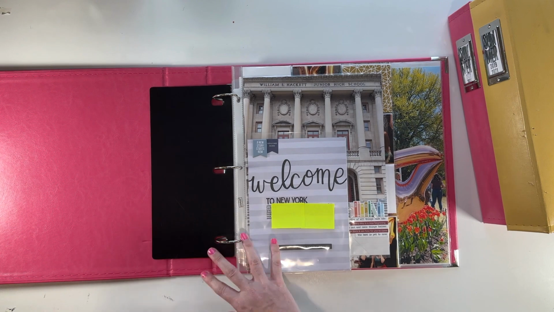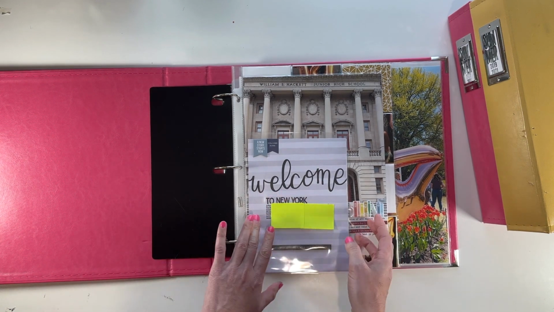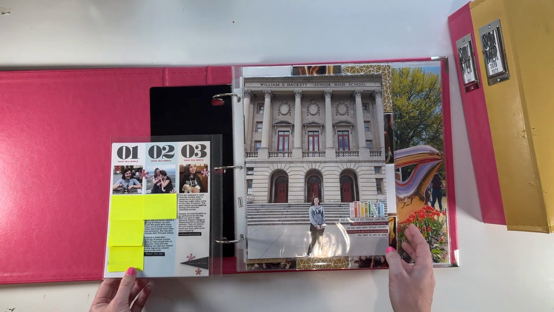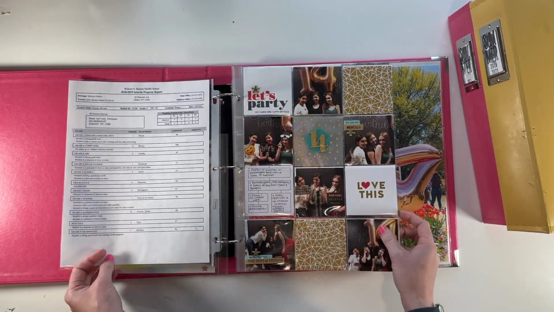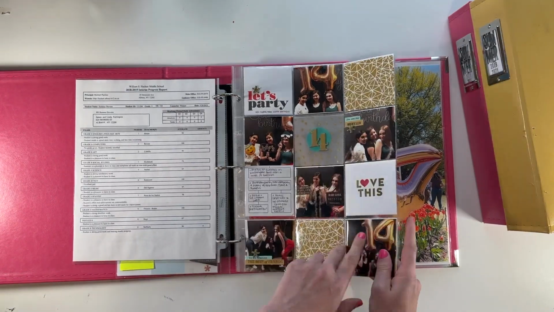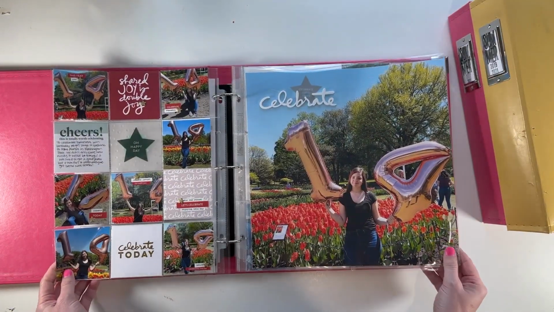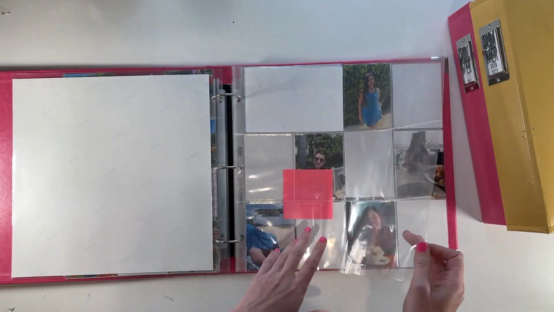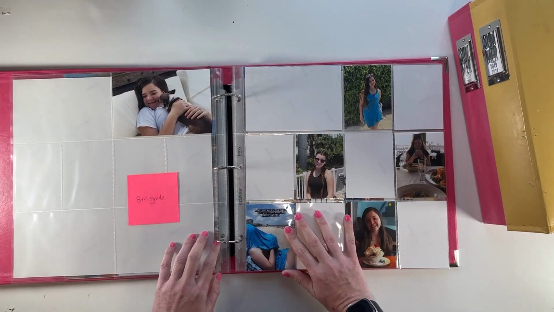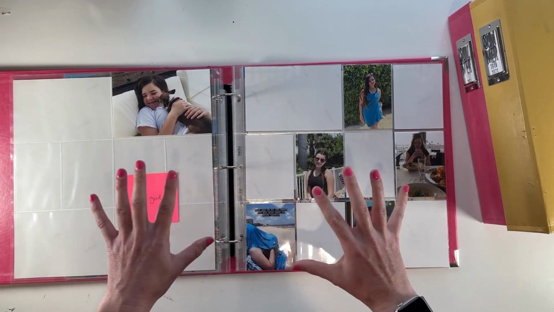This one basically holds 1st grade through 8th grade, and you will see I don't have any elementary school stories told. This is some 7th grade stuff. Her 14th birthday I did, using the Celebrate Story Kit. And then I had kind of started to try to do some things, but I didn't finish it.